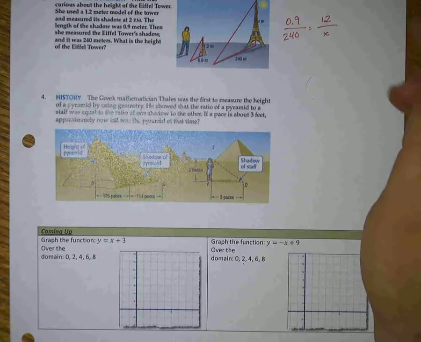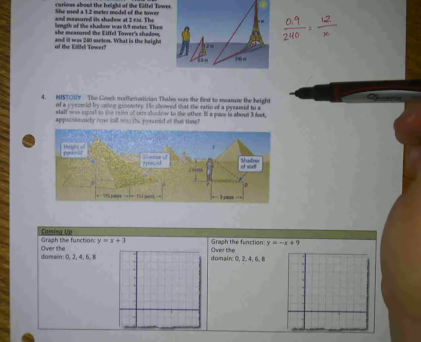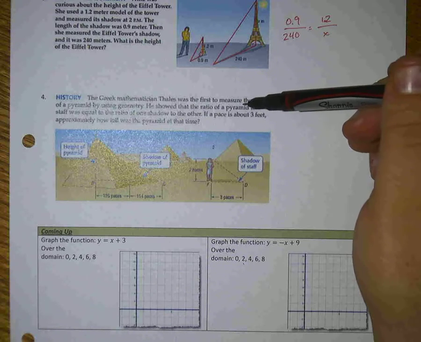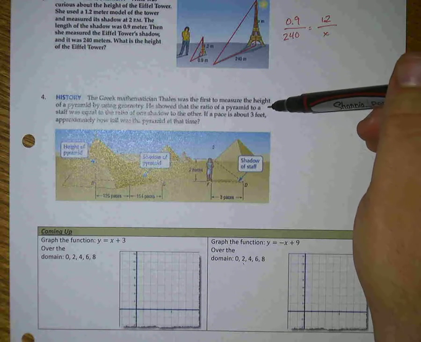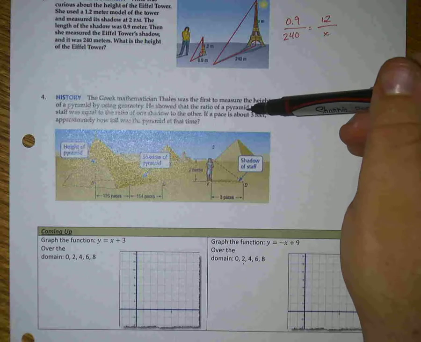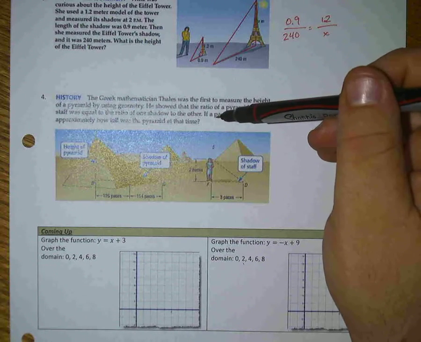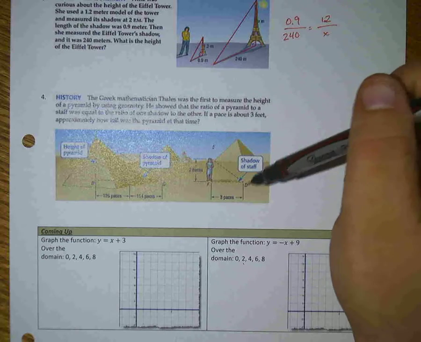So Greek mathematician Thales was the first to measure the height of a pyramid by using geometry. He showed that the ratio of the pyramid to a staff was equal to the ratio of one shadow to the other. If a pace is about 3 feet, approximately how tall is the pyramid at this time?